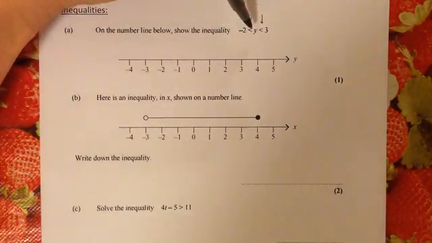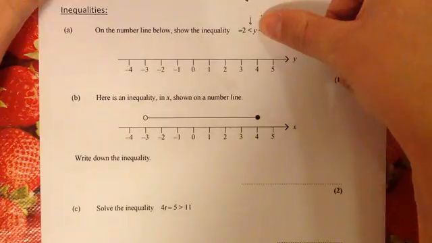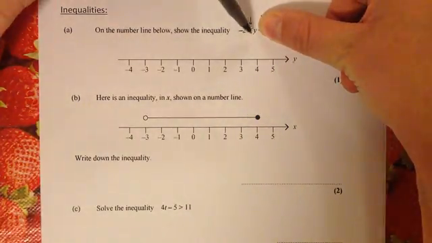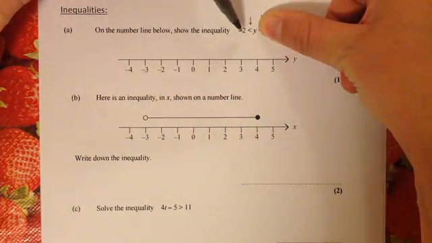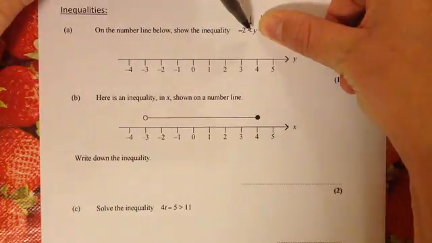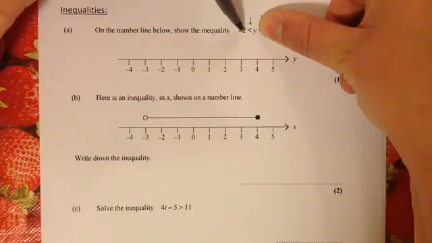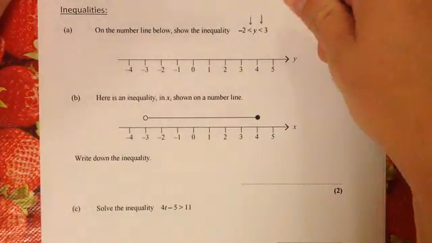So the first side on the left there, if I ignore this part for now, it says y is bigger than negative 2. And I know that it says it's bigger than because the y is next to the larger end of the crocodile mouth. The negative 2 is next to the smaller end. So y is bigger than negative 2.